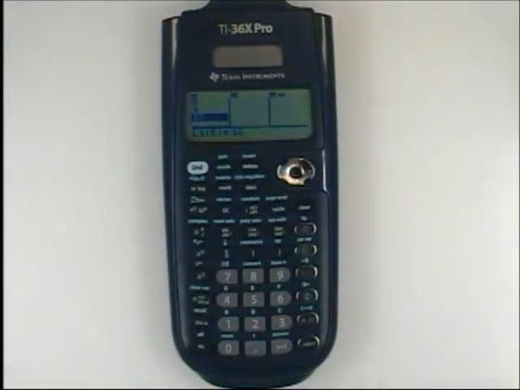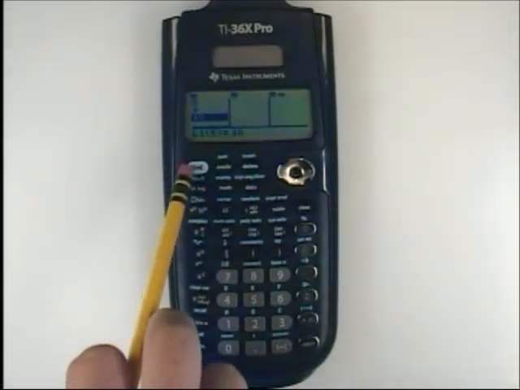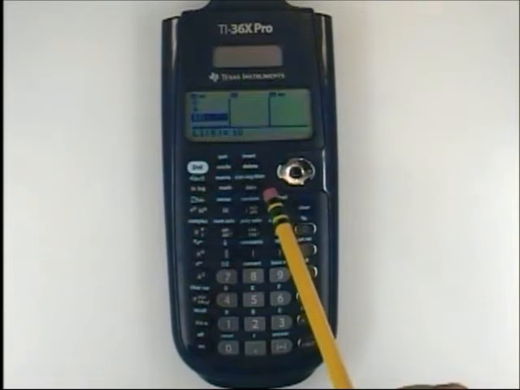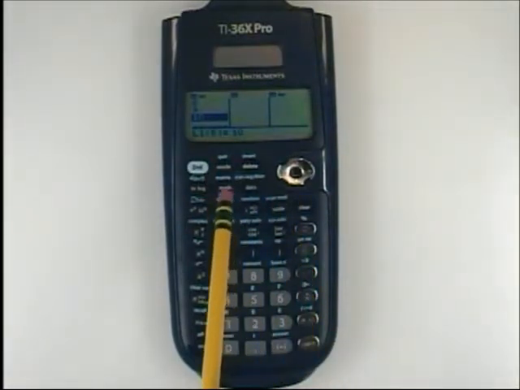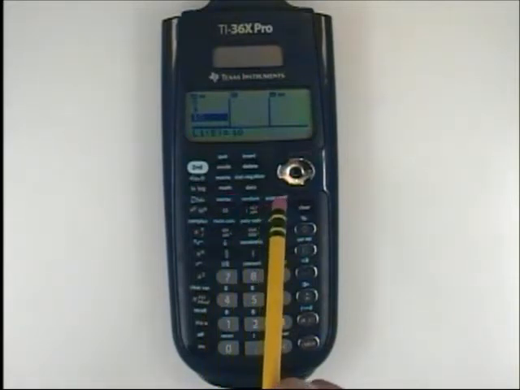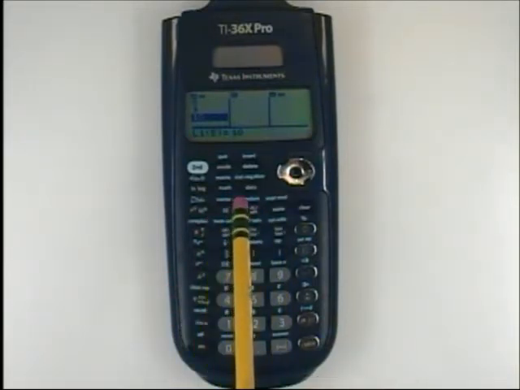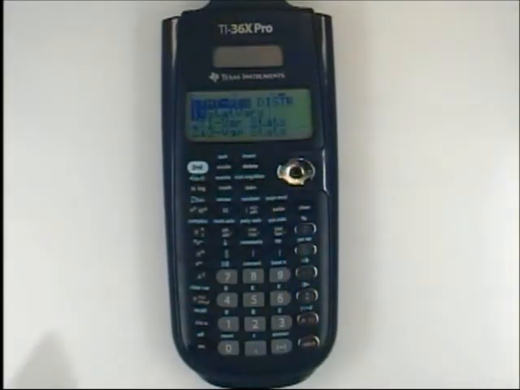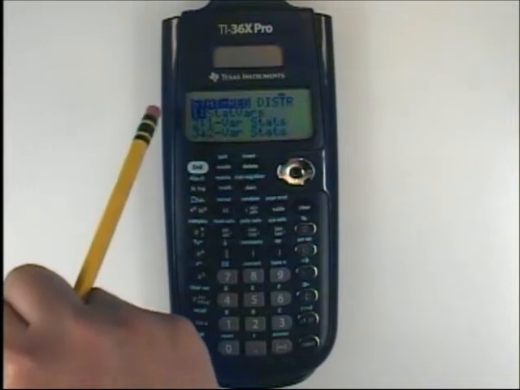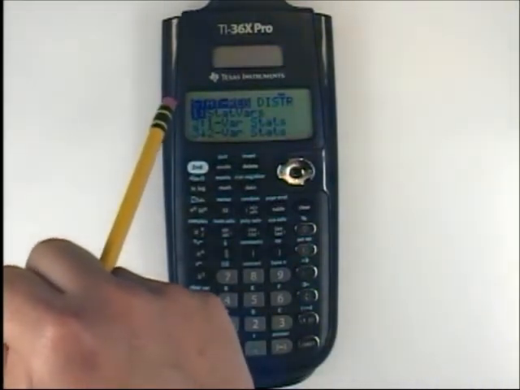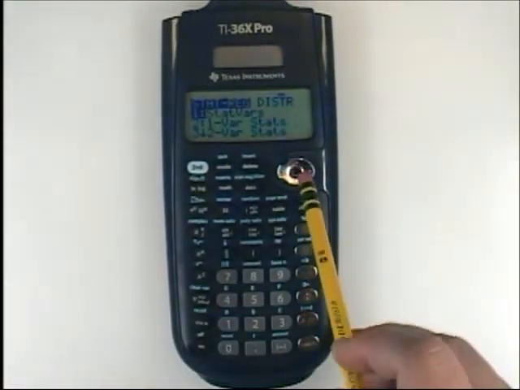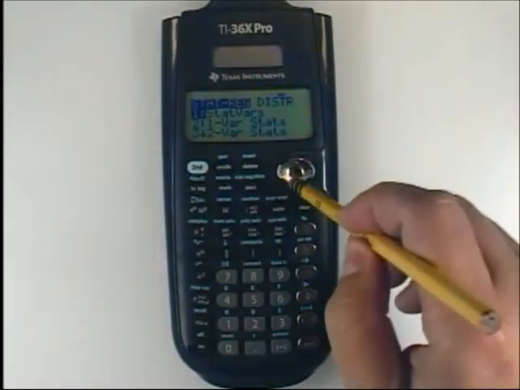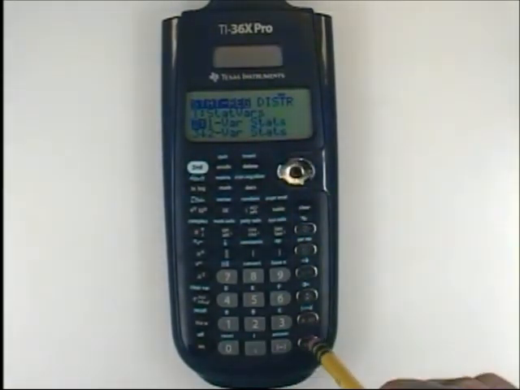Now, to find the standard deviation and the mean of this, we're going to hit the second key, and then above the data key, it says STAT-REG/DISTR, which is statistics-regression/distribution. We want to use that function. Okay. Now notice the STAT-REG is highlighted. We want to move down to the one variable stats, the second option, and we hit enter.